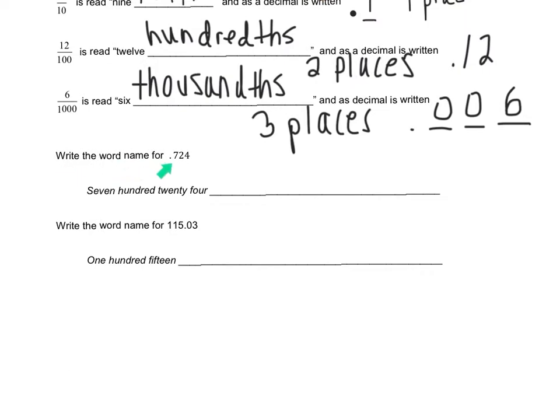So write the word name for 0.724. We read the numbers without the decimal, so that will be 724. Now we need to keep the word and for where the decimal place is. So we have 3 decimal places. The 7 is in the tenths place, hundredths, and then the 4 is in the thousandths. So this number is written out as 724 thousandths.